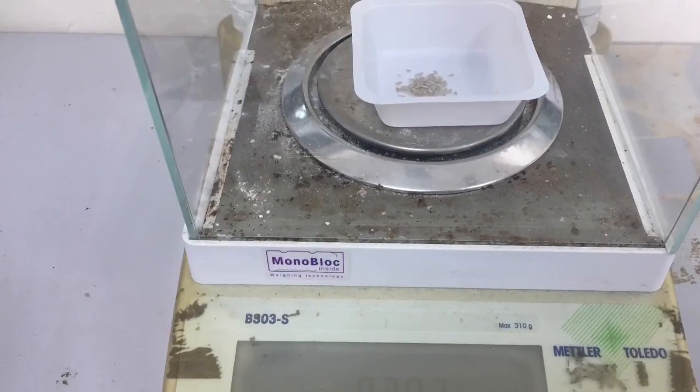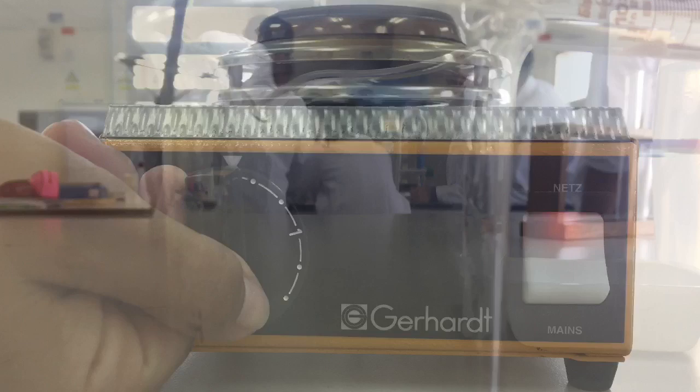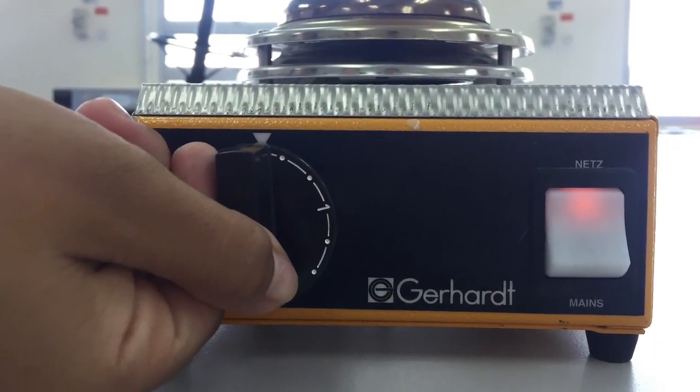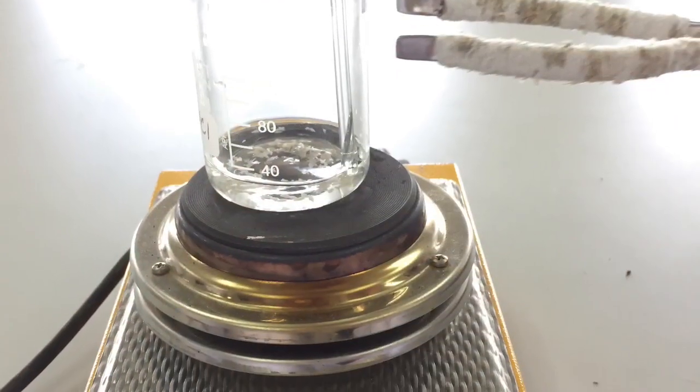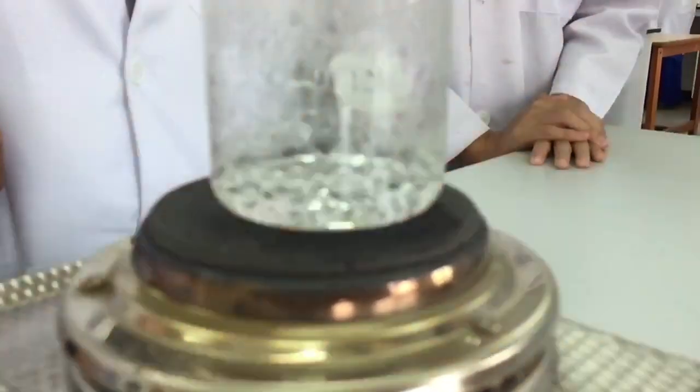Then 0.3 gram of acetanilide was weighed and put into a beaker. After that, 20 cm cube of distilled water was added and heated until boiled by using the hot plate. If not dissolved, distilled water was added little by little until all the acetanilide is dissolved.